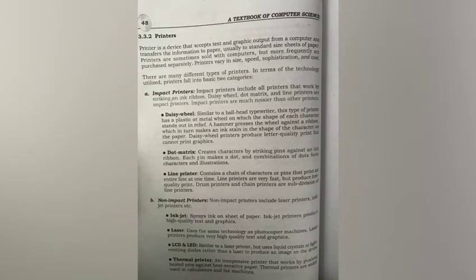In terms of technology utilized, printers fall into two basic categories: impact and non-impact printers. An impact printer can be classified into three subtypes, that is daisy wheel, dot matrix and line printer, whereas non-impact printers fall into types such as inkjet, laser, LCD and LED, and the fourth one is thermal printer. This is not the only way to classify printers. There are more ways, like on the basis of the following characteristics: quality of print, speed, graphics, fonts, color and resolution.